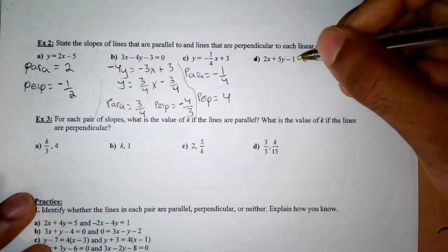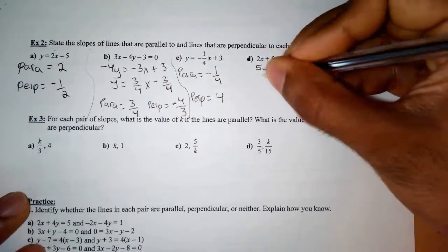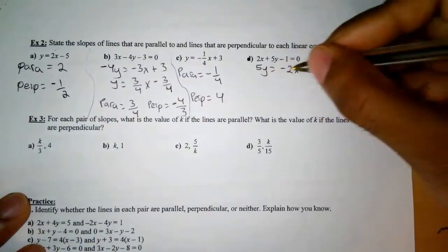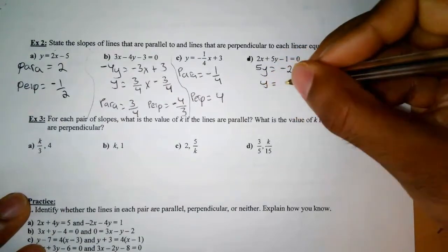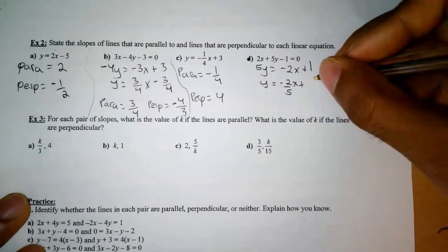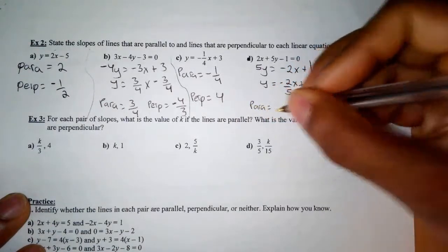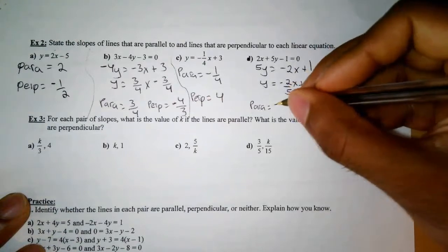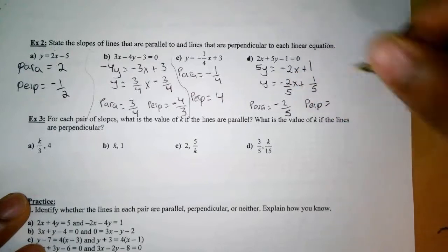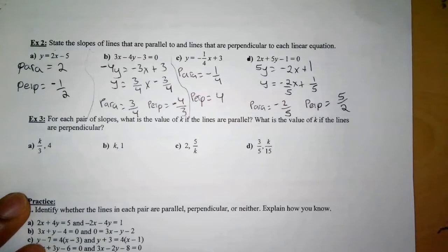So again, this is a general form. We're going to switch it to slope-intercept form. So 5y equals negative 2x plus 1. Divide by 5. So y equals negative 2x over 5 plus 1 over 5. And then for parallel lines, the parallel line is going to have the same slope. And perpendicular is going to be the negative flip, which is going to be 5 over 2 in this case. Okay, hopefully that made sense.